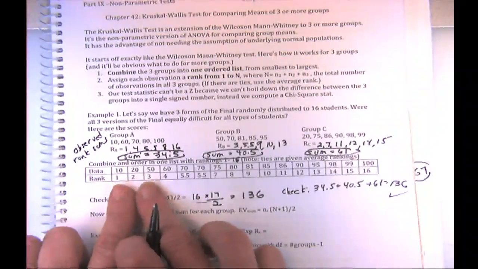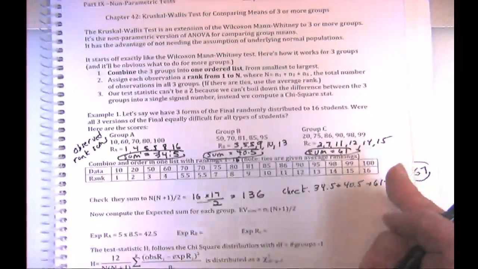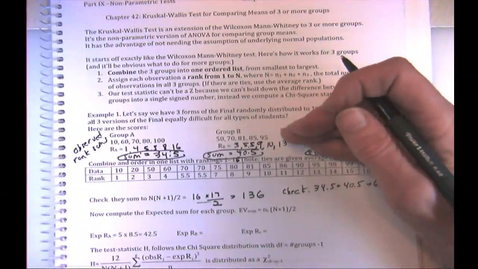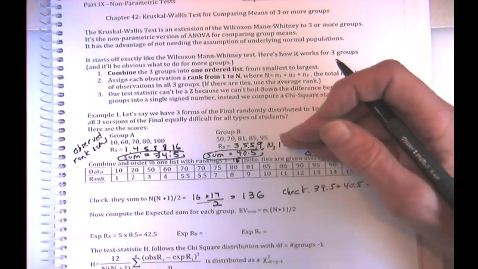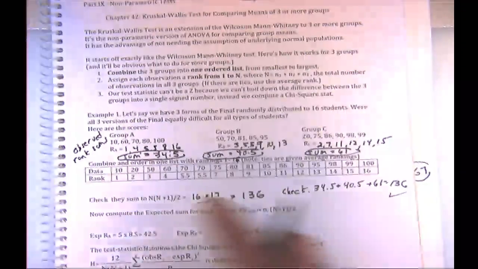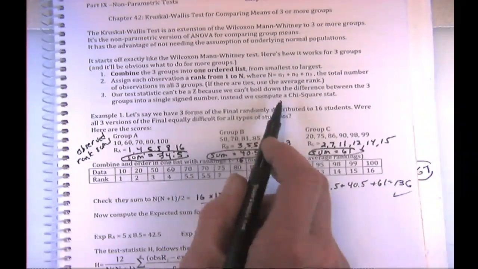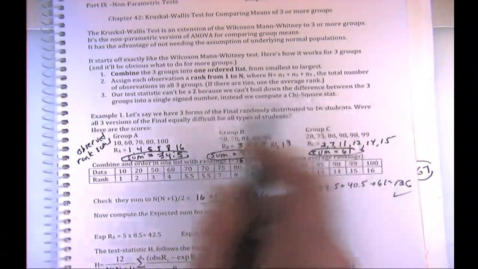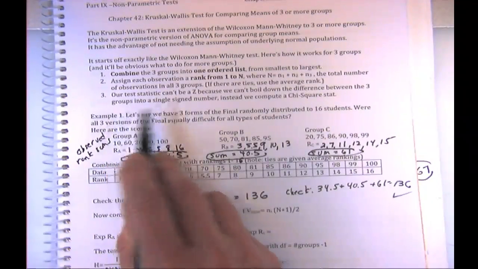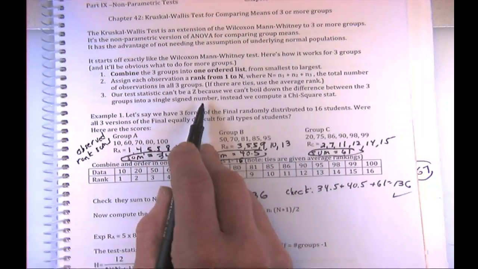If there are just two groups, the rank sum will follow the normal distribution, but now there are 3. Our test statistic can't be a z anymore because we can't boil down the difference between the 3 groups into a single signed number. So we can't do a 2-sample z test or t-test.